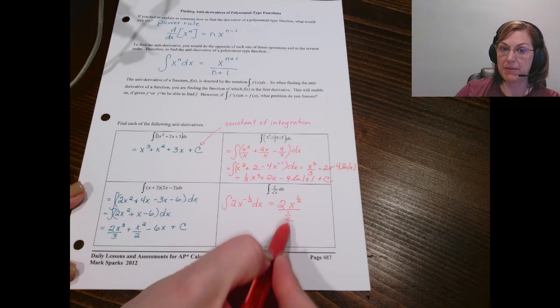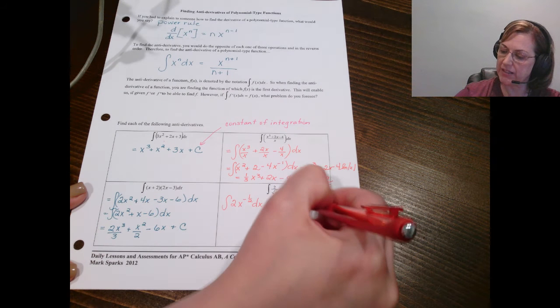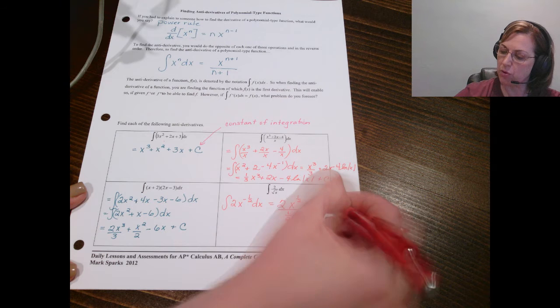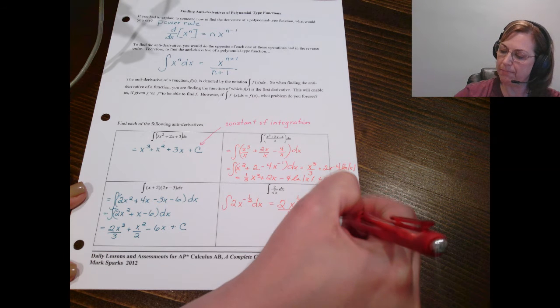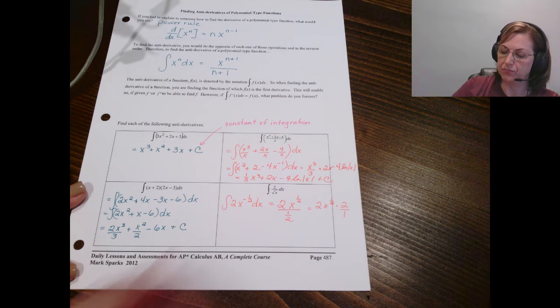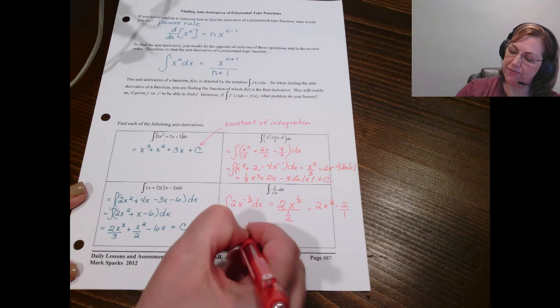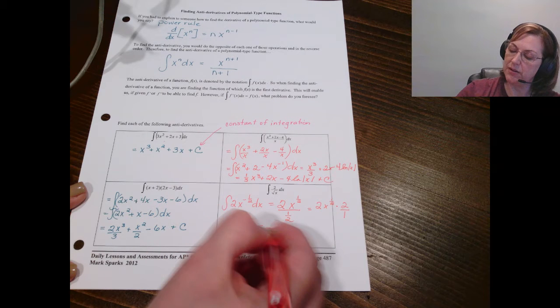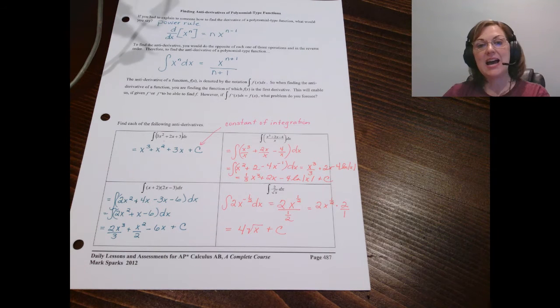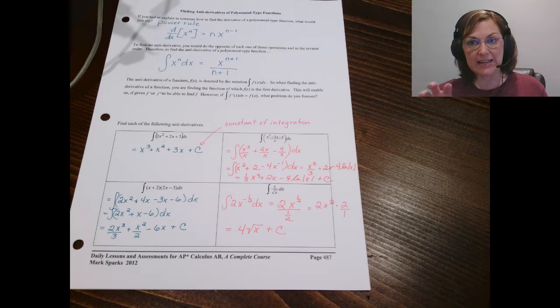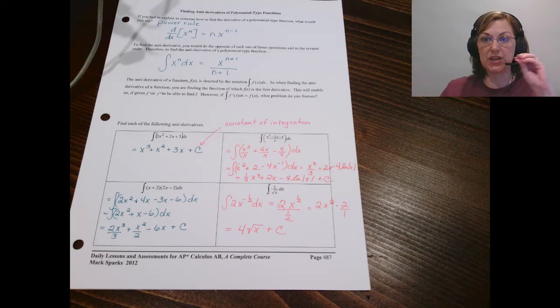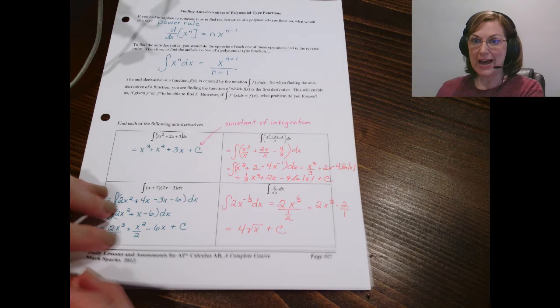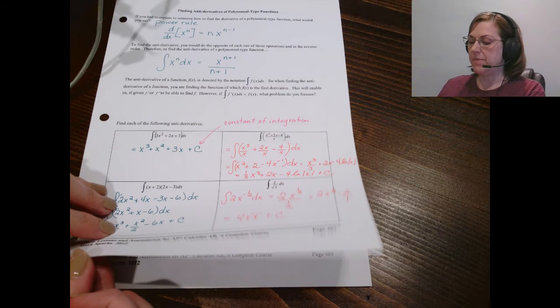So dividing by 1/2 is really the same thing as multiplying by 2 over 1. So I get 4 times the square root of x plus c as my antiderivative here. Okay, let that one sink in a little bit, because every time we deal with rational exponents, we have to deal with this whole adding one and then simplifying with fractions.